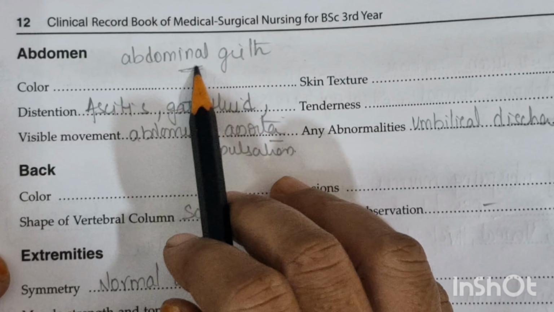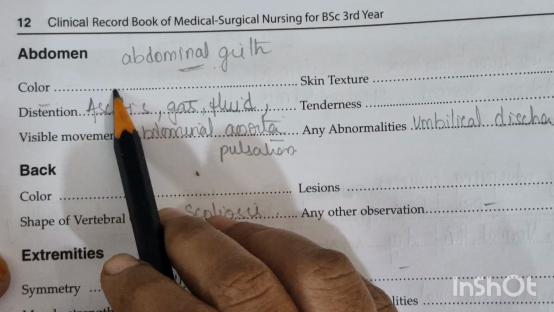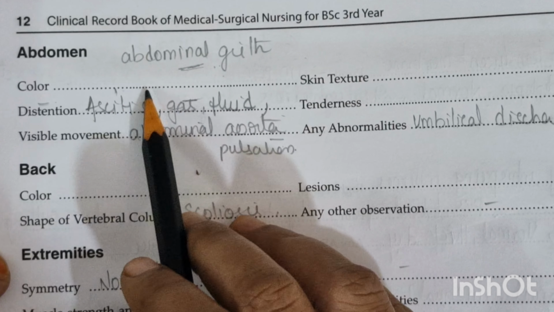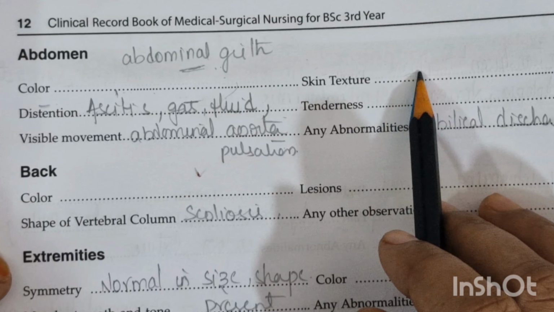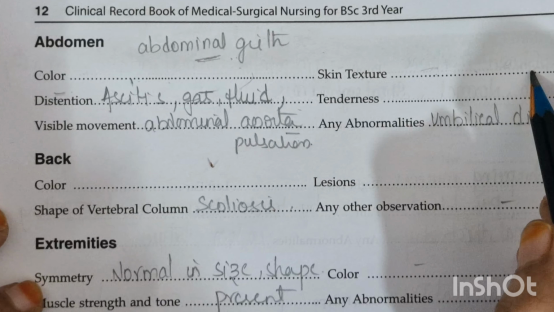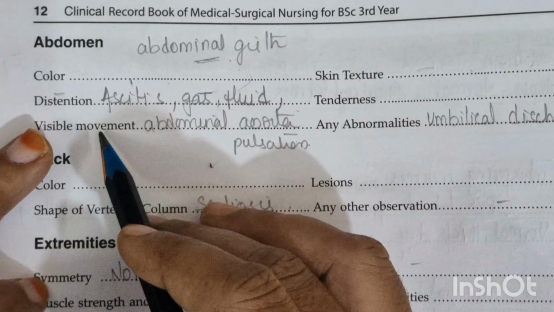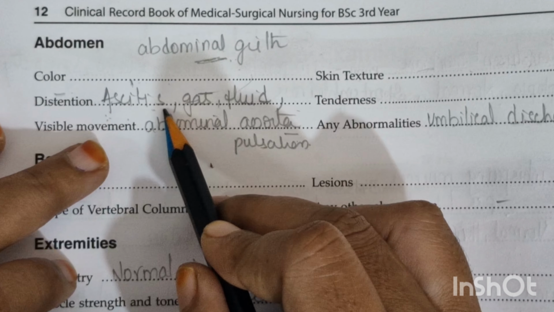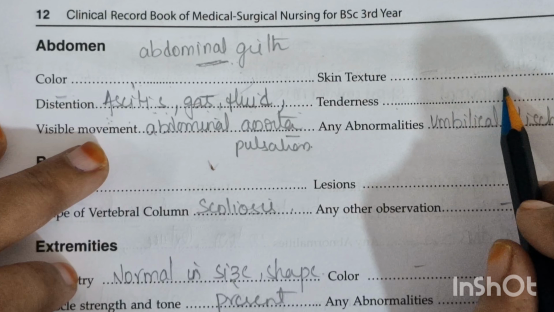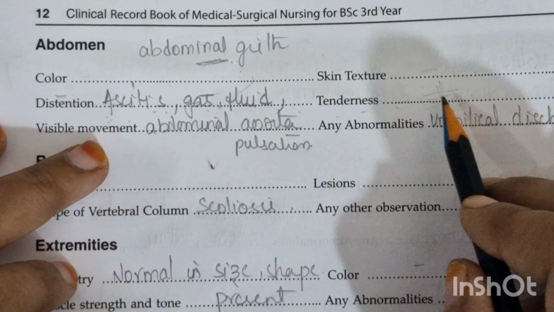For the abdomen, first you have to find out the abdominal girth. And the color also you have to see, the color of the skin, how it is, whether bluish in discoloration, pinkish color, normal, like that. Skin texture, how it is, dry, cold to touch, clammy. Any lesions, any cuts, present or not, you have to write here. Distension, due to the presence of ascites, gas or fluid accumulation. Tenderness means pain to touch, whether there is any tenderness, and in which quadrant, you have to write here.